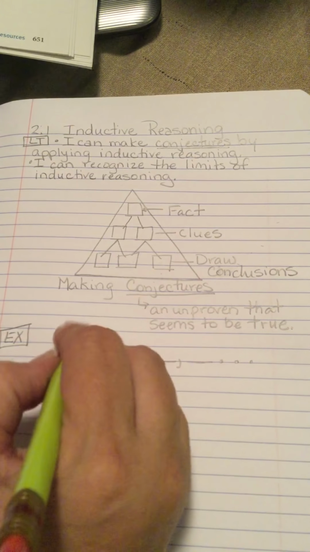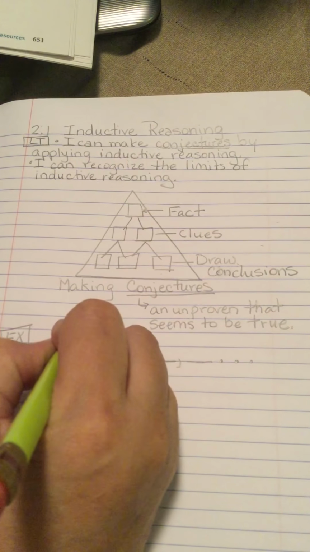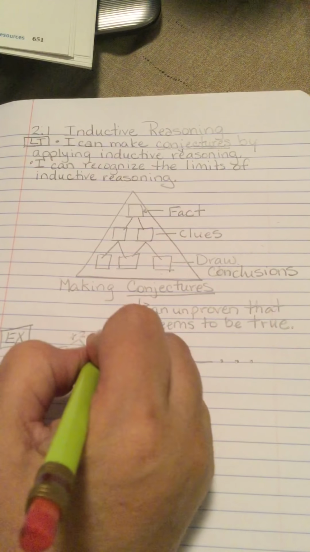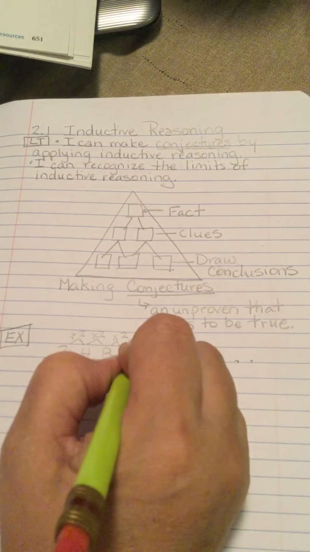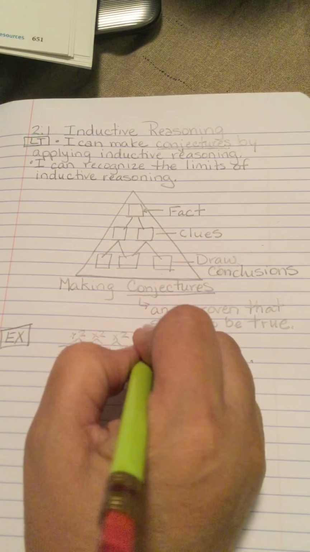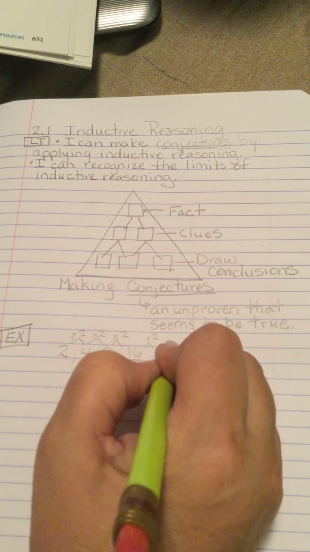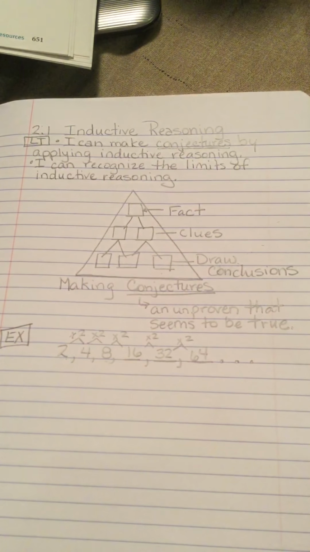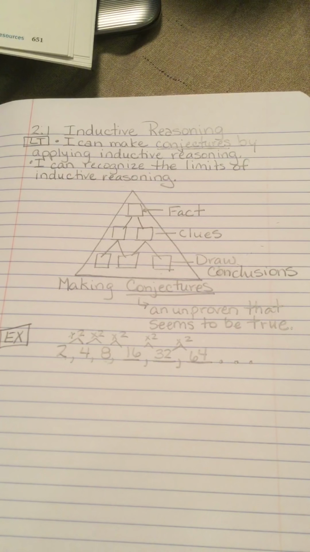Okay, so it's probably pretty obvious to most everyone that one of the most common patterns here is multiplication by 2. 2 times 2 is 4, and 4 times 2 is 8. So we could continue multiplying by 2. 8 times 2 is 16, and 16 times 2 is 32, and 32 times 2 is 64. And that's the most common pattern that people see when they look at this sequence, 2, 4, 8.